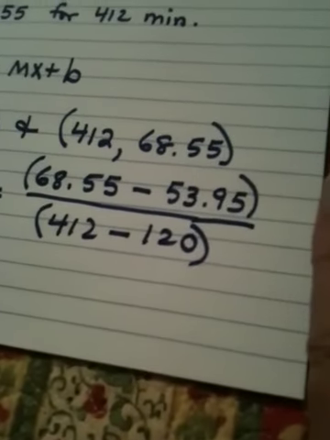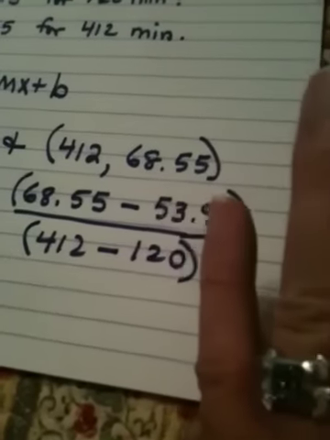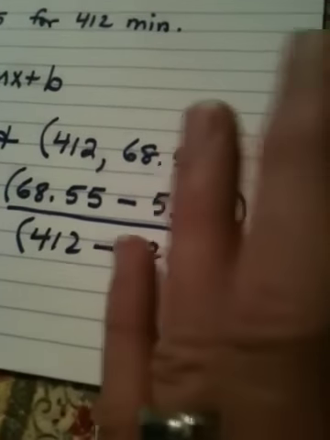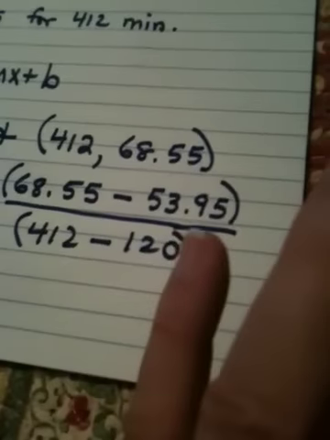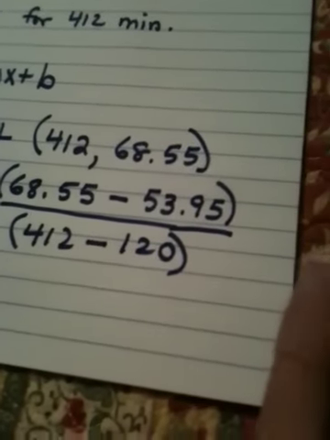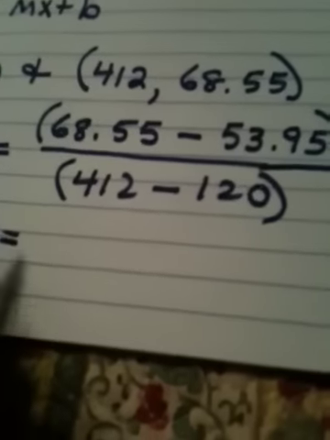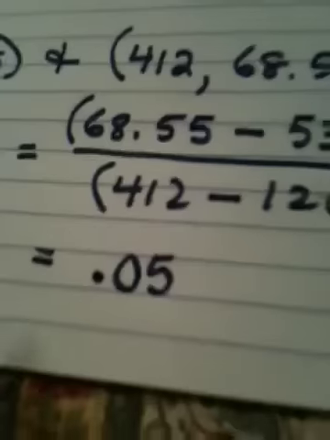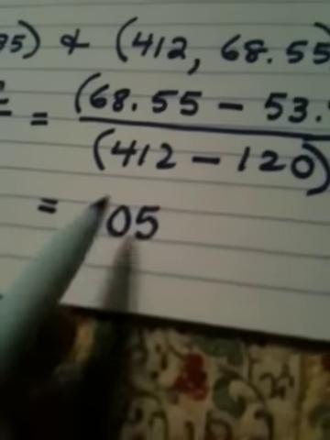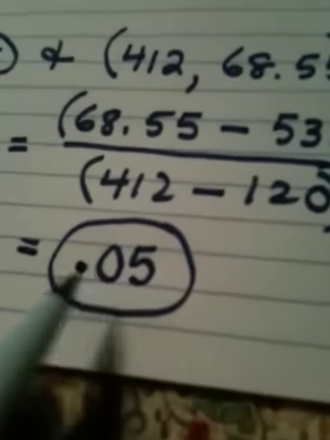Then divided by, left paren, 412 minus 120, right paren, and hit enter. And when I do, I get the answer 0.05. So what we have just found out is that our slope is 0.05.